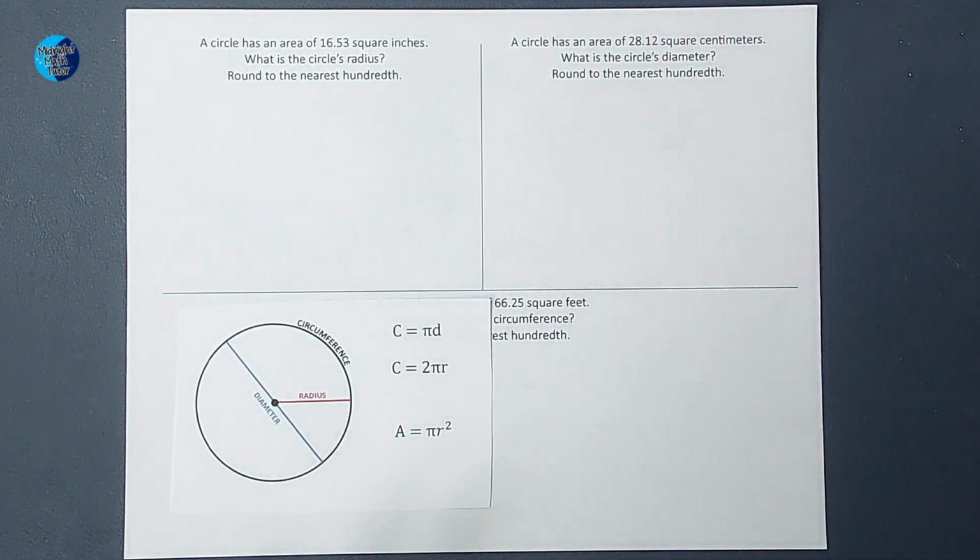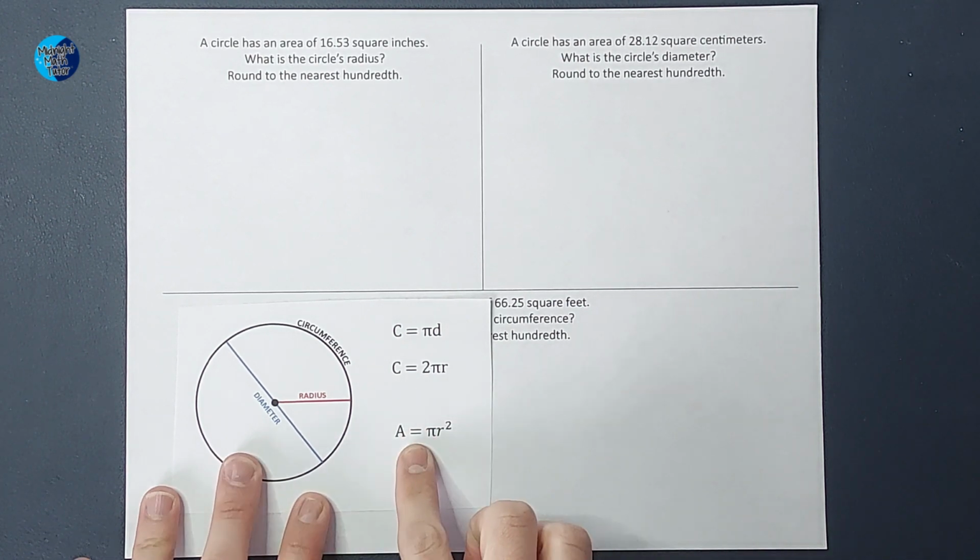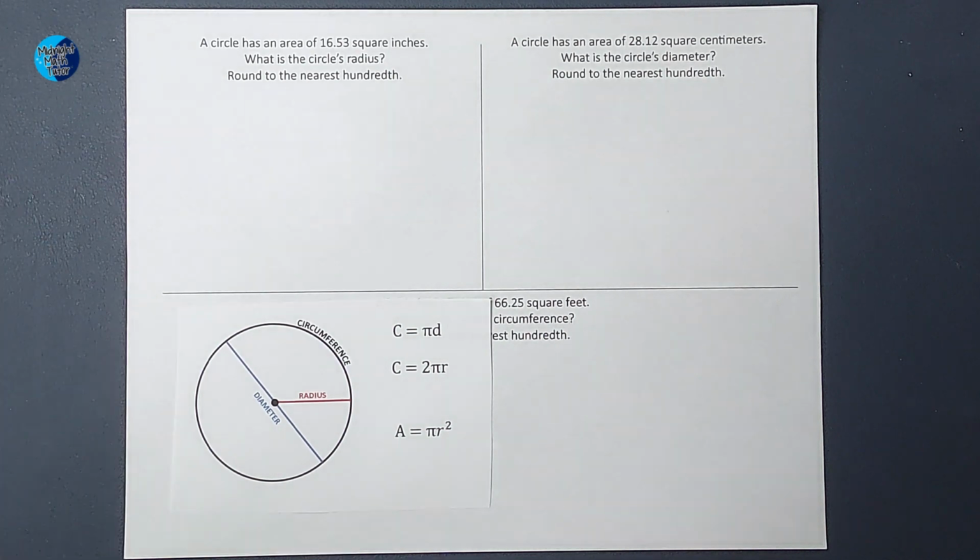Okay, so let's go ahead and look at our first problem here. A circle has an area of 16.53 square inches. What is the circle's radius? We're going to round to the nearest hundredth. Okay, so I was given the area and I want to know what the radius is. So we are going to use our area equation here.